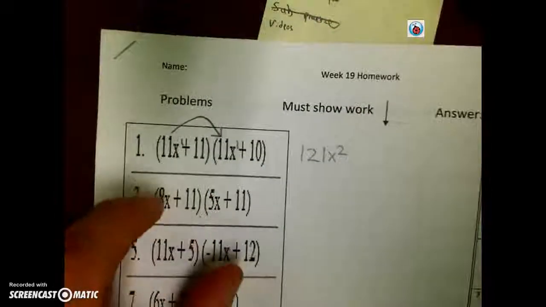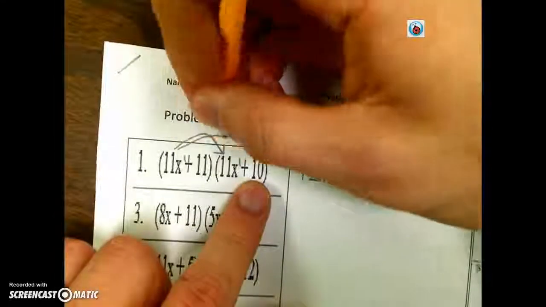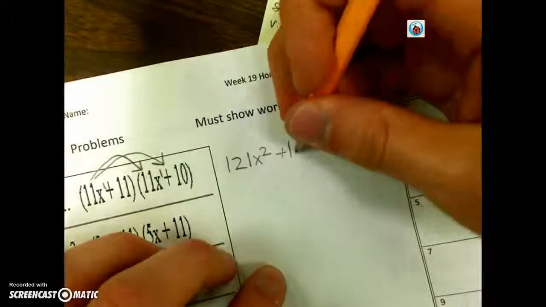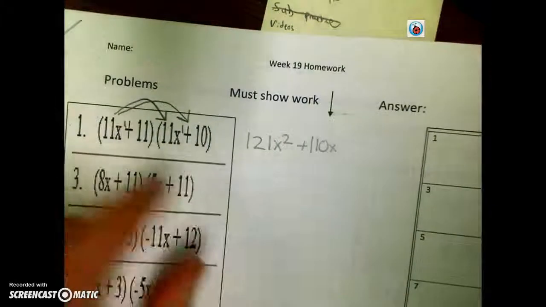power. Alright? So now, when I do this 11 times, we get a 110x. These are the first terms that we get.